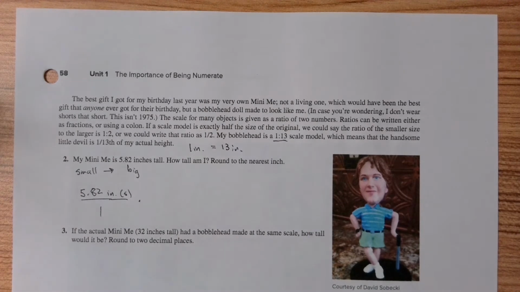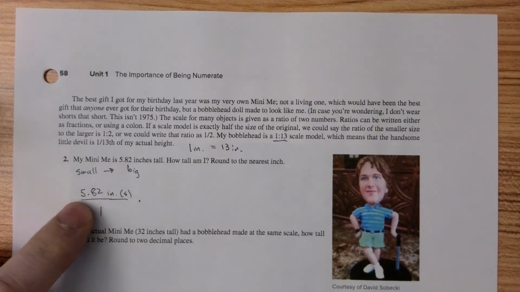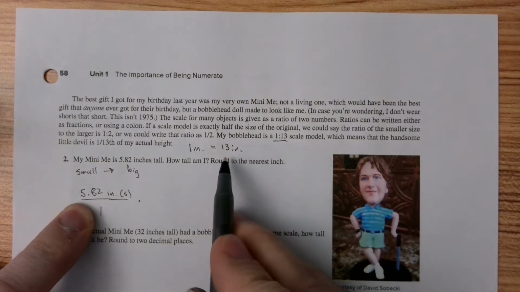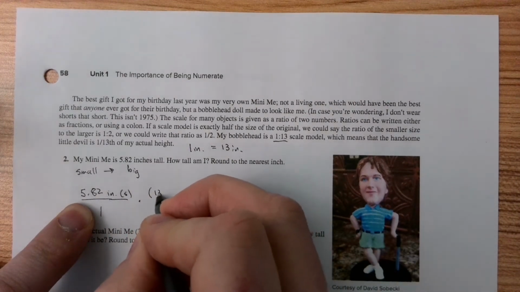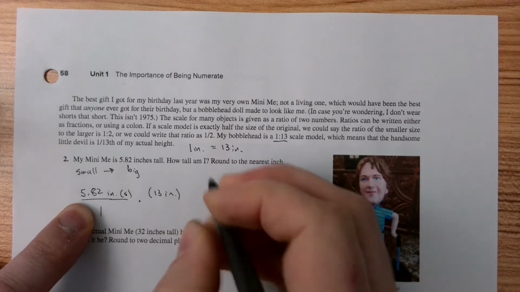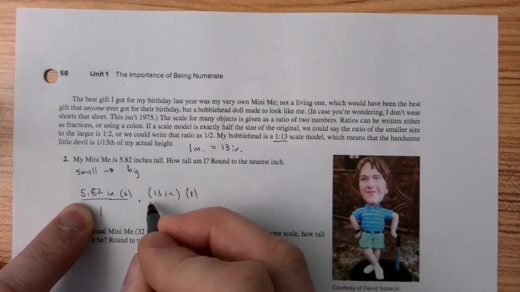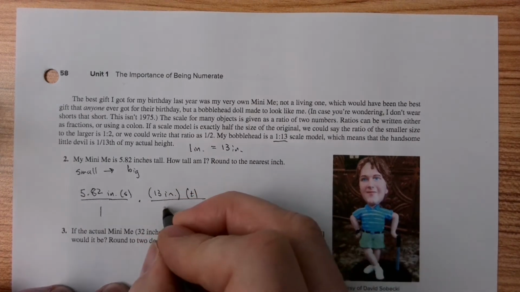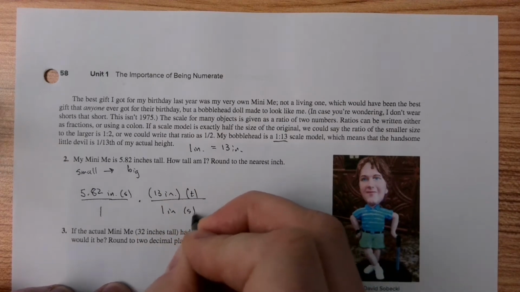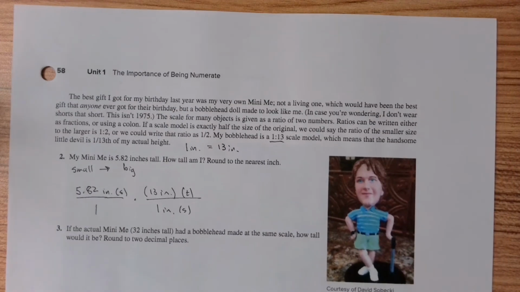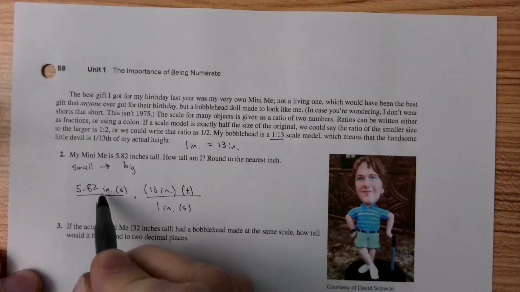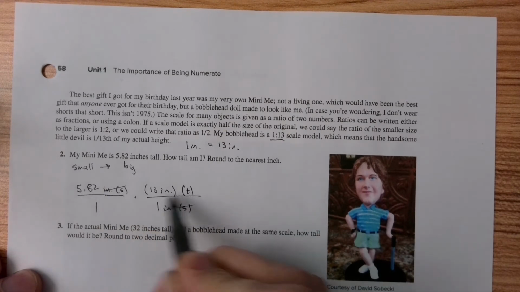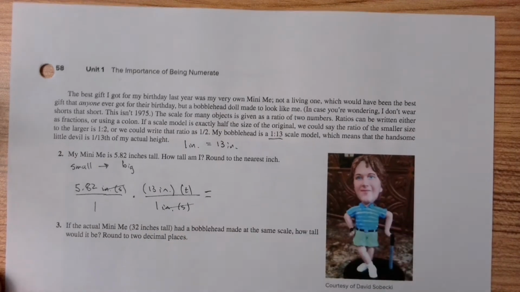Essentially, for every one of these inches, we get 13 inches of the height of the actual person. So if I multiply this by the 13 inches of the tall person, and I'll put a little t in parentheses afterwards, we get the appropriate height of our author. Notice I'm introducing you to dimensional analysis. These are inches in terms of the small person, and they will cancel out, and we'll be left with inches in terms of the tall person.